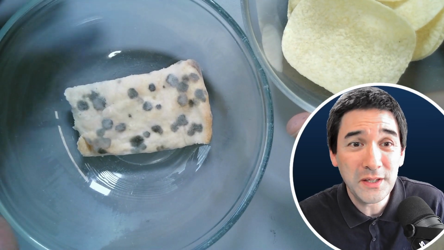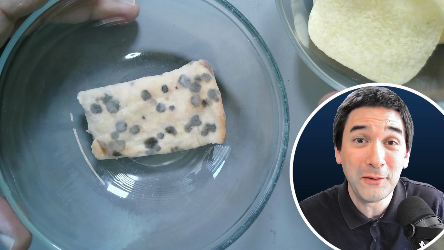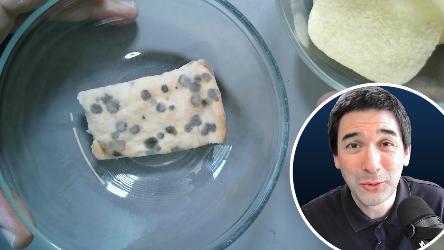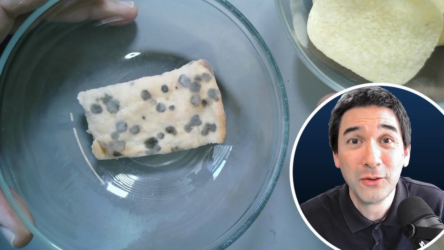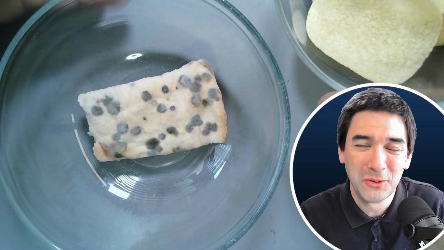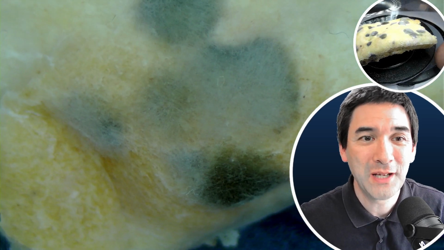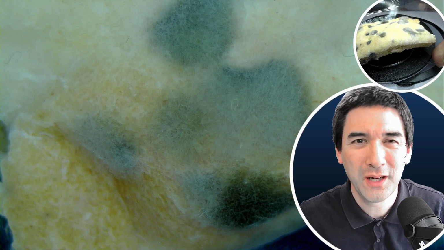So what I'm going to do is put the mold first under the stereo microscope, and then I'm going to prepare a microscope slide, and we're going to have a close-up look at the fungal hyphae. These are the cells of the mold under the microscope. So let's get started. That here is the lowest magnification that I'm able to show you under my stereo microscope. For the higher magnification, I have to prepare a slide.